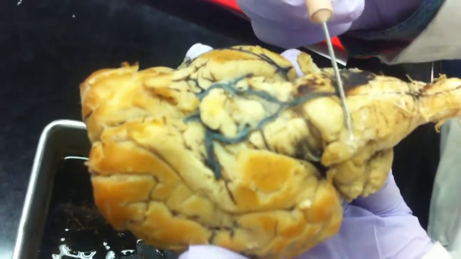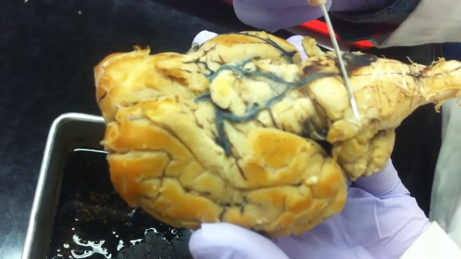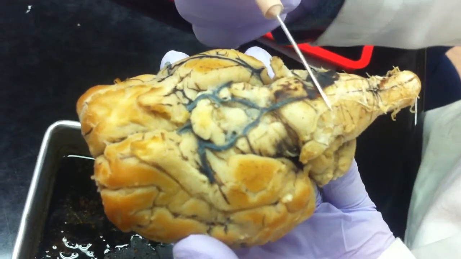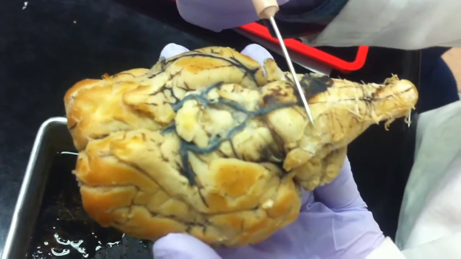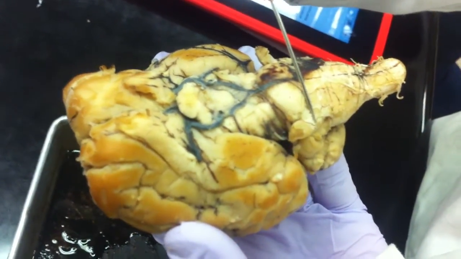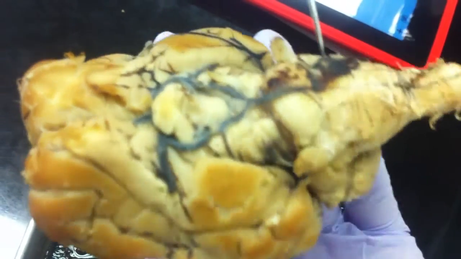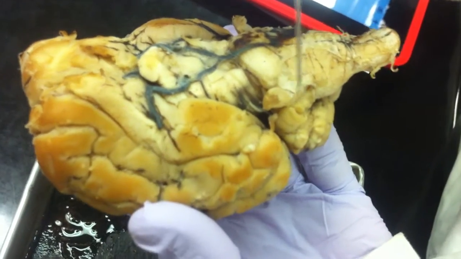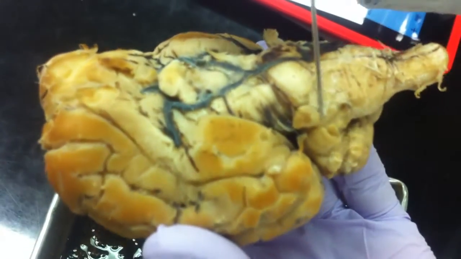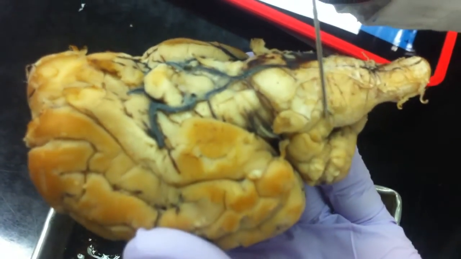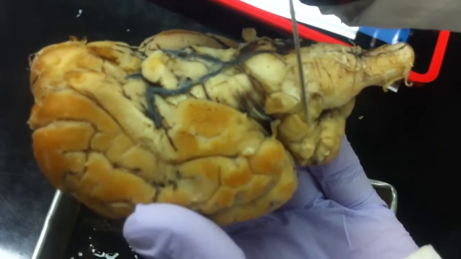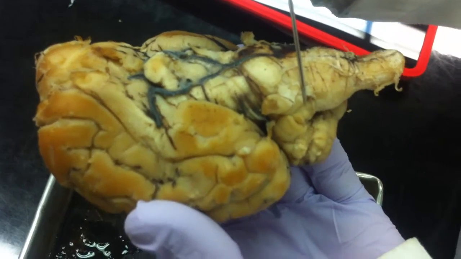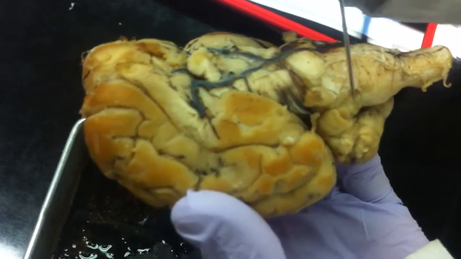Next, if we trace the groove between the pons and the trapezoid body down laterally, we will be able to find a pair of nerves, although it's not clearly shown here. The pair of nerves is located behind the trigeminal nerve, and is made up of the facial nerve and the vestibulocochlear nerve.